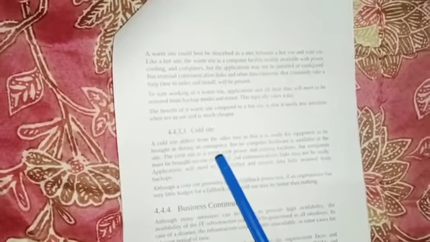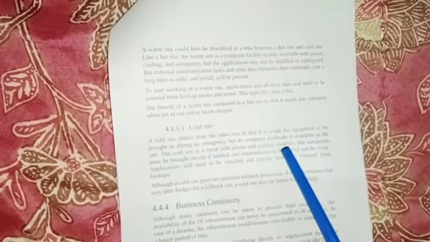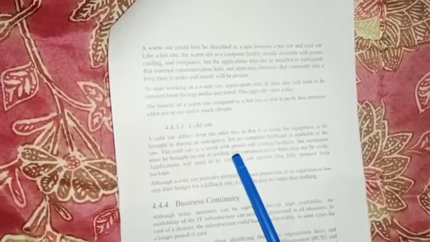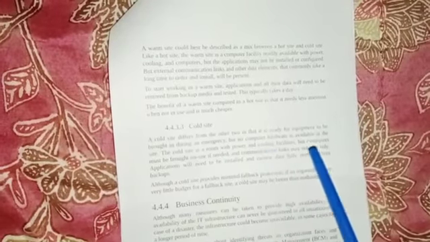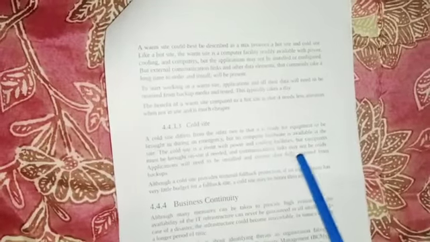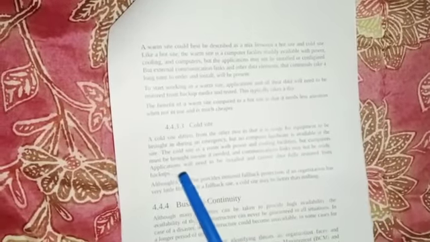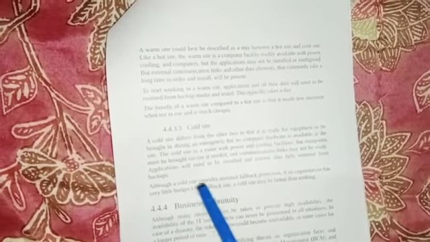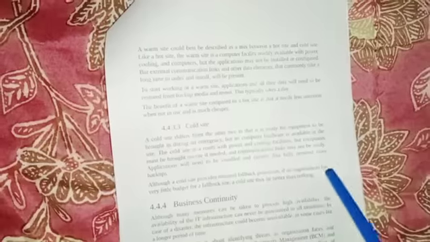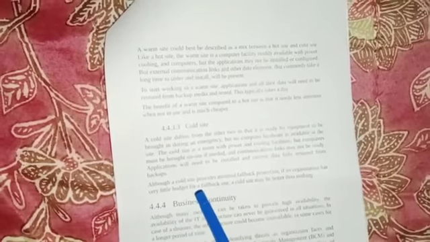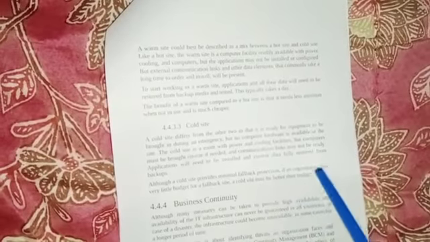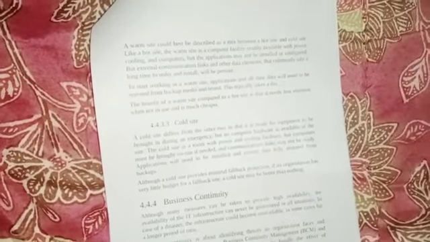The cold site is a room with power and cooling facilities, but computers must be brought on site if needed, and communications links may not be ready. Applications will need to be installed and current data fully restored from backups. Also, a cold site provides minimal fallback protection. If an organization has very little budget for a fallback site, a cold site may be better than nothing.